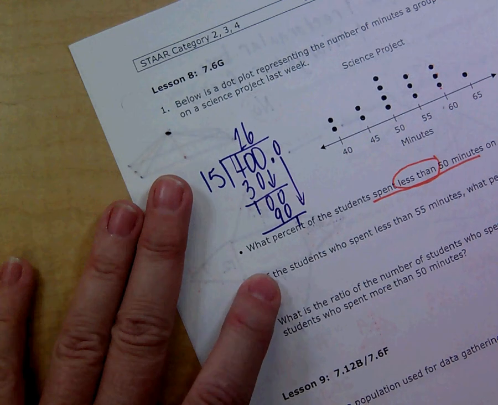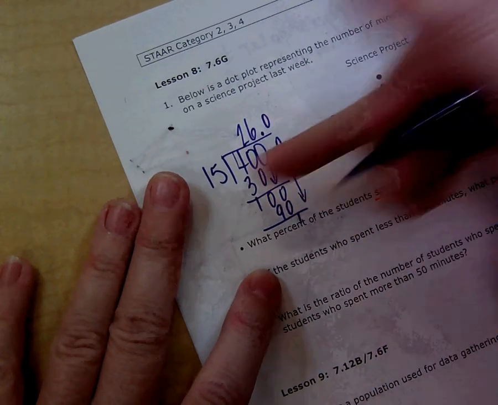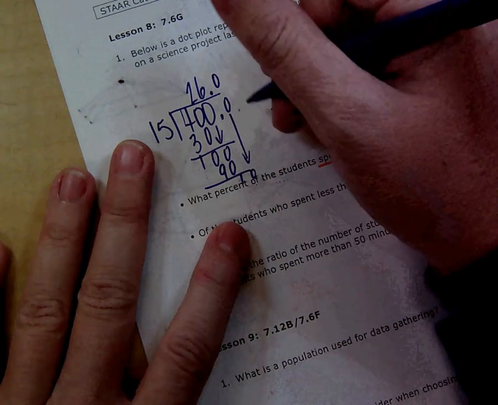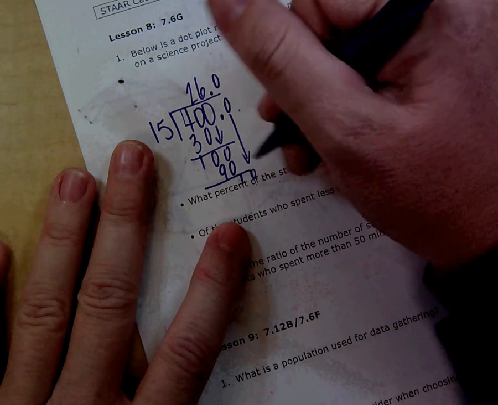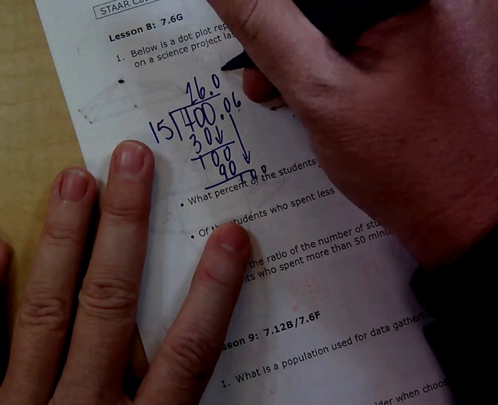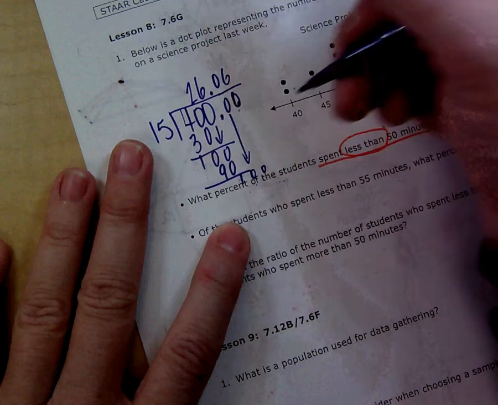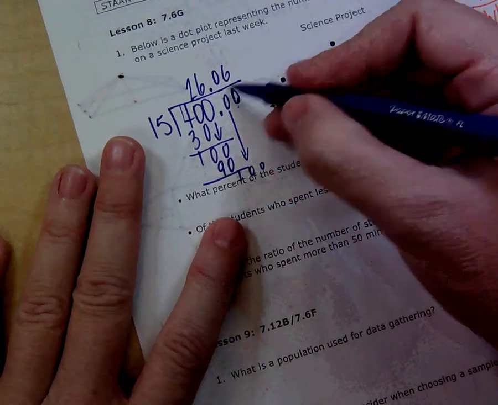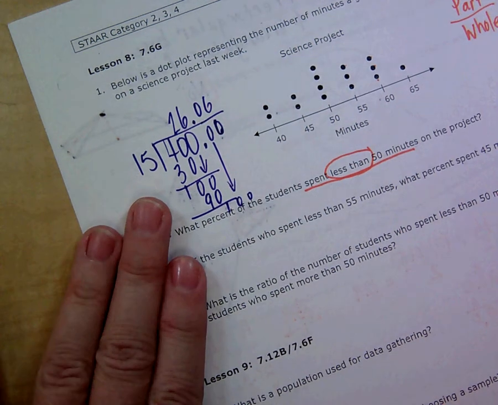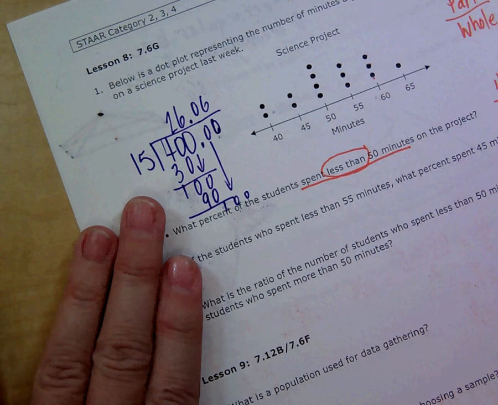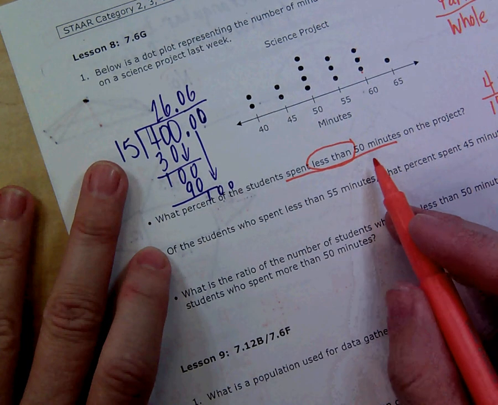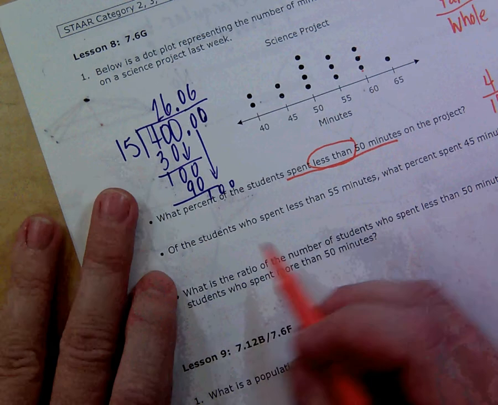So it doesn't say for us to round it off, but I'm going to go ahead and do that so it doesn't take us very long to do this. We get a 0 there because 15 does not go into 10, but it goes into 100 6 times. Sorry, I put that in the wrong spot. And that rounds to 26.1%. So 26.1% of the time you have a student that's spent less than 50 minutes on their project.